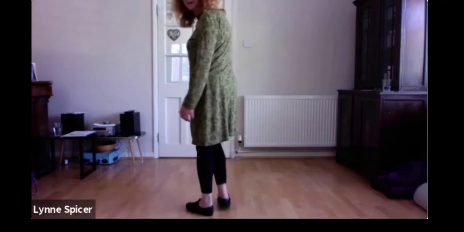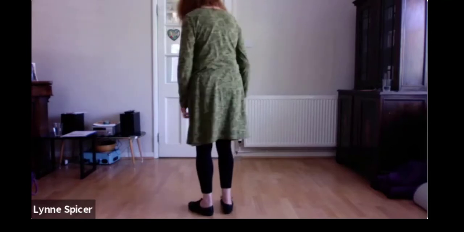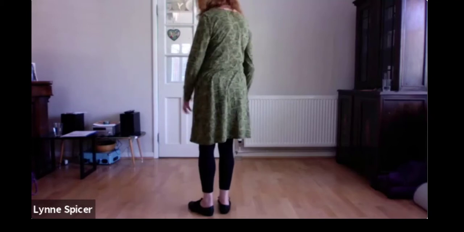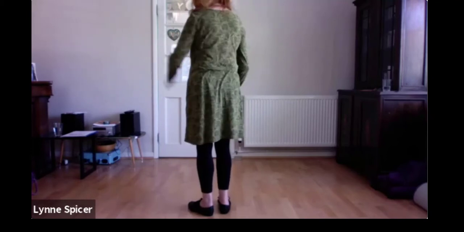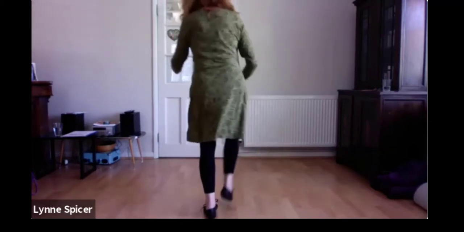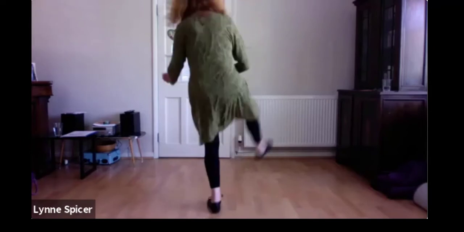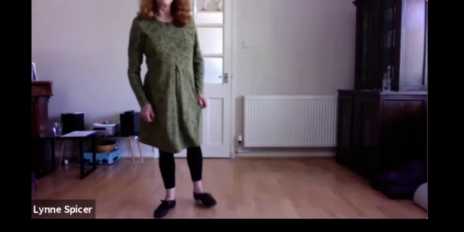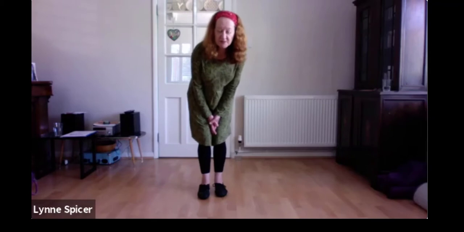You're going to hop on your right and kick your left in a slight diagonal. So like that, hop and hop, hop, hop, hop, hop. It's a flourish, that one. It's a caper. So if you're a man particularly, you can make the most of those hornpipes.